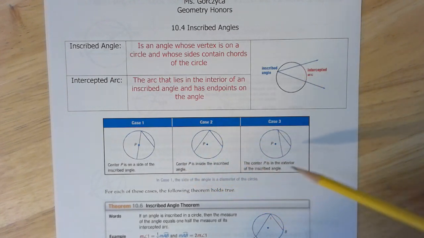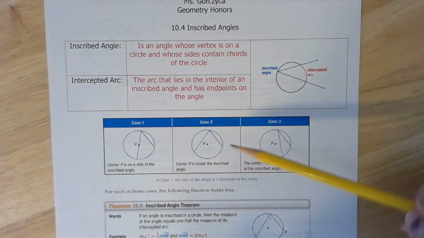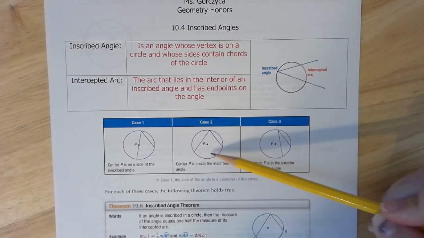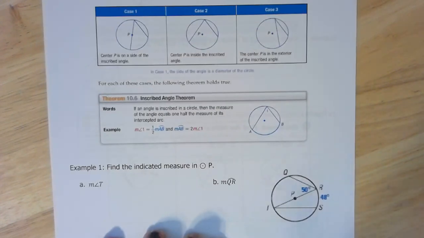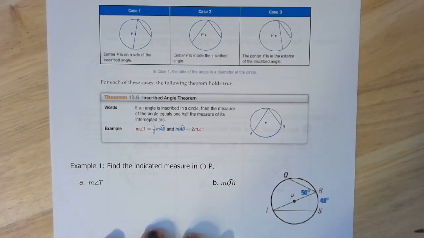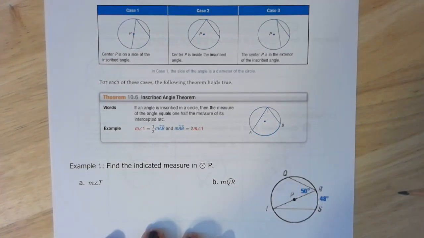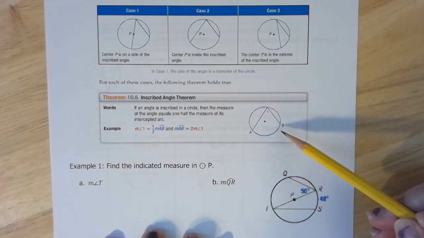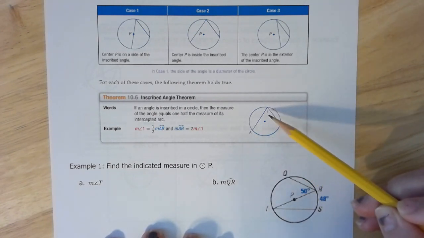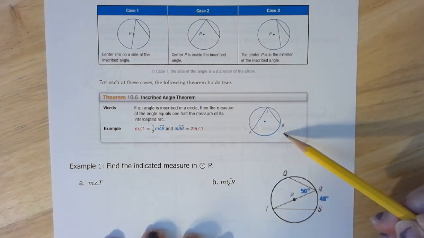All right, these are your three different cases that you can possibly see. It can go through the center, it can open where the center is inside of it, or the center could not be a part of it at all. Okay, there's a theorem to calculate for inscribed angles. If an angle is inscribed in a circle, then the measure of the angle equals 1/2 the measure of its inscribed arc. All right, so if I want to find the measure of angle 1, it is half of arc AB. Now you can do that backwards. If you have angle 1, you double it, and that would get you arc AB.